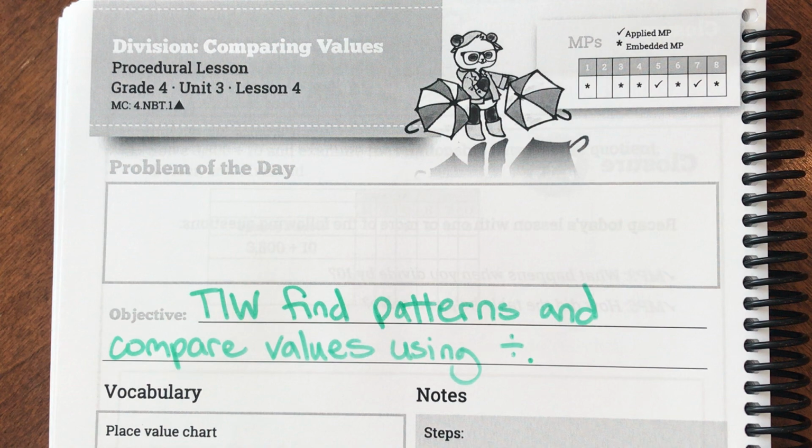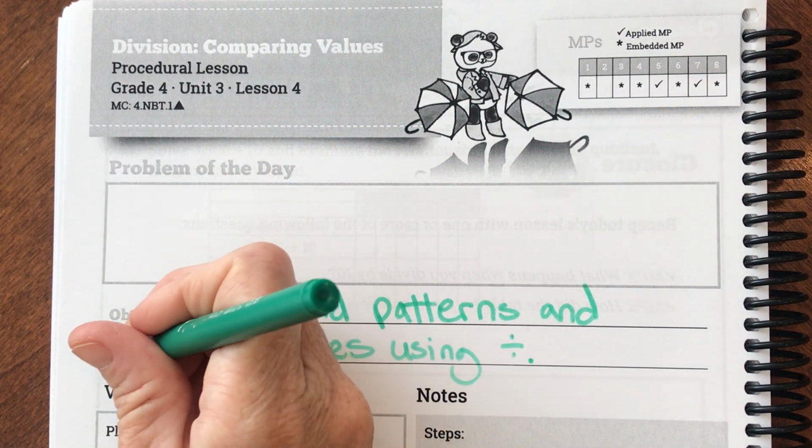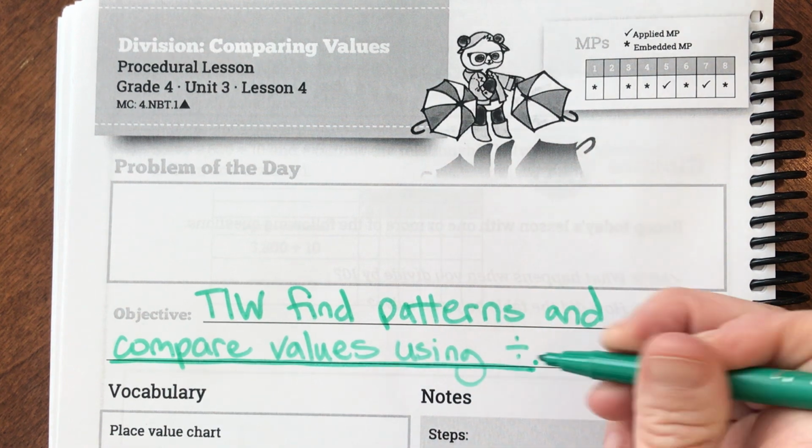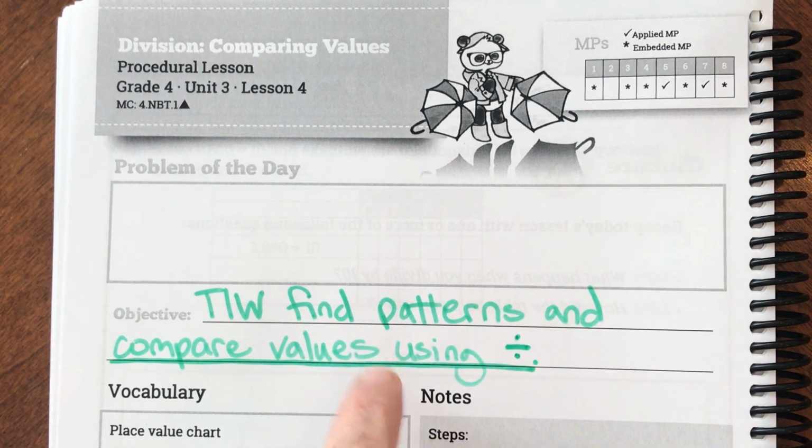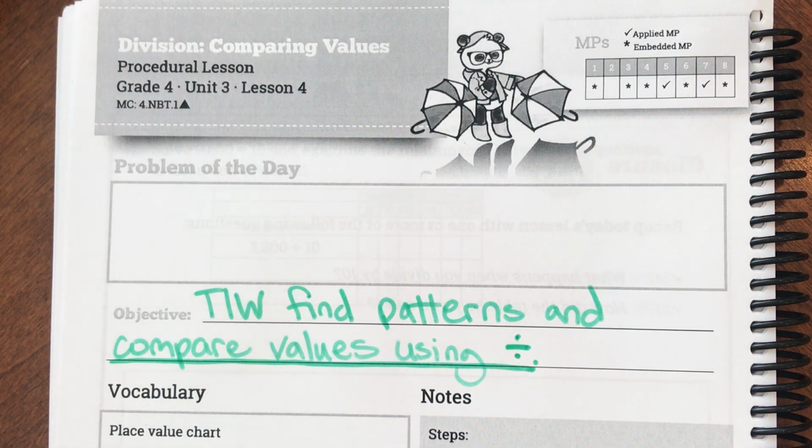Okay, so we actually have two objectives today, but our main objective is going to be this second part. We're going to be comparing values using division. This is going to be the important part of our lesson, the part that you're going to see on your test. So that's the part that we're really going to be focusing on today.